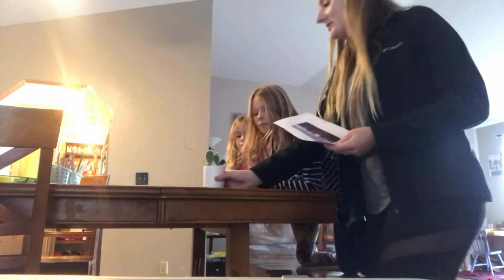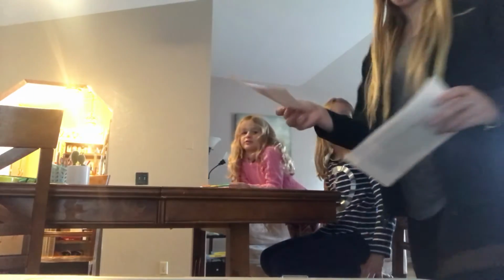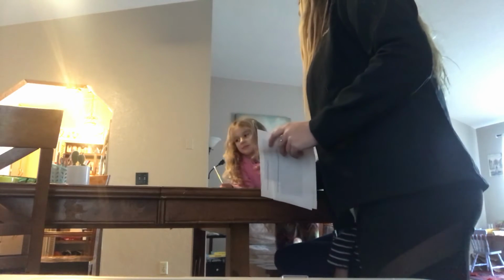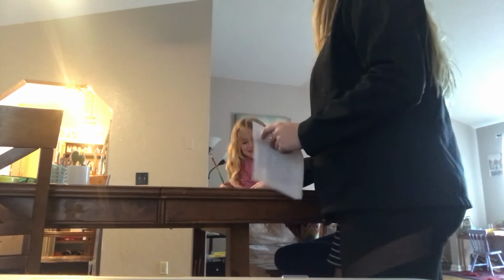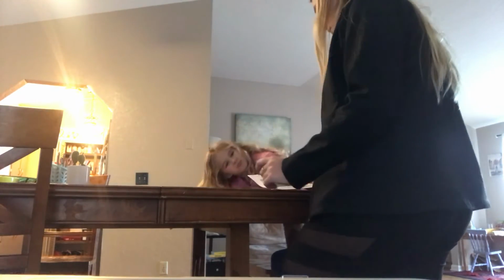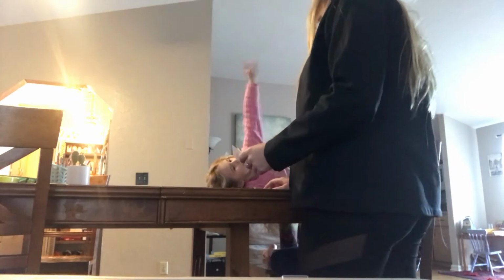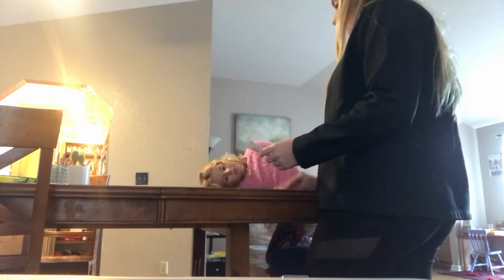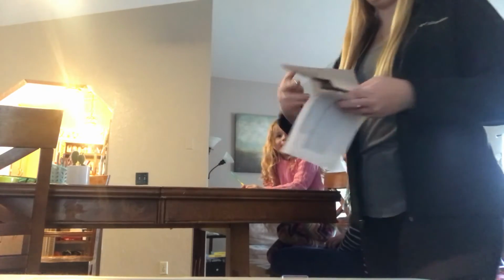Okay, moving on to our next one. Ooh, that's cool. Okay, we have this picture. Alright, look on the back. Ooh, secret. Okay. Does that look like it could live in a coniferous forest habitat? Yeah. Do those trees look like they could live here? Yeah. Why? Because we've seen them before. Like 5 over there. Yeah, those are outside.